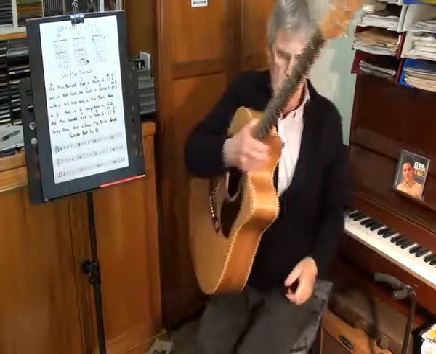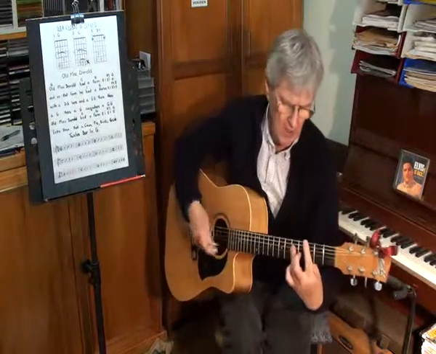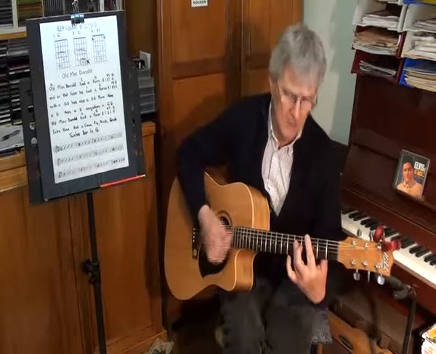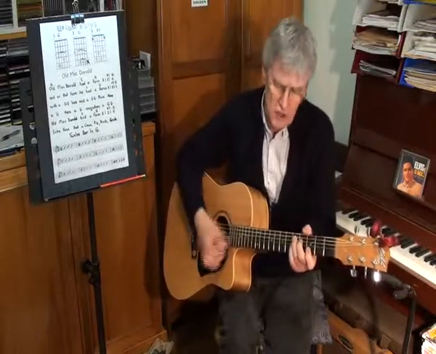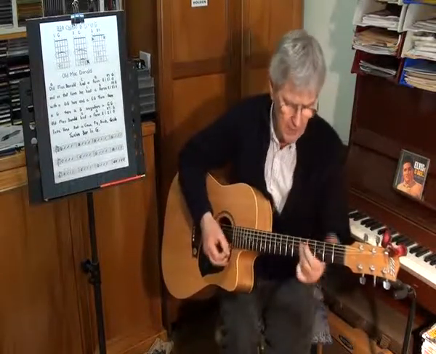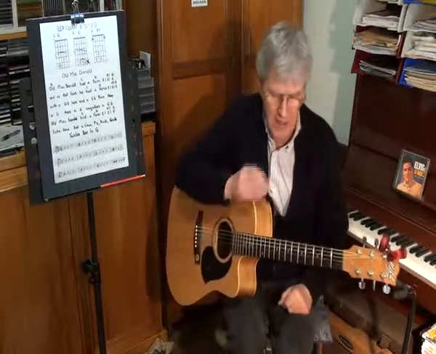Okay, so now we go to the C chord, and we put our 1st finger there like so, and once again, just strum it like so. You don't have to make it sound. You go to the D7th chord, just strum it, and don't worry about making a sound, but after a while the hands will just fall naturally into place.